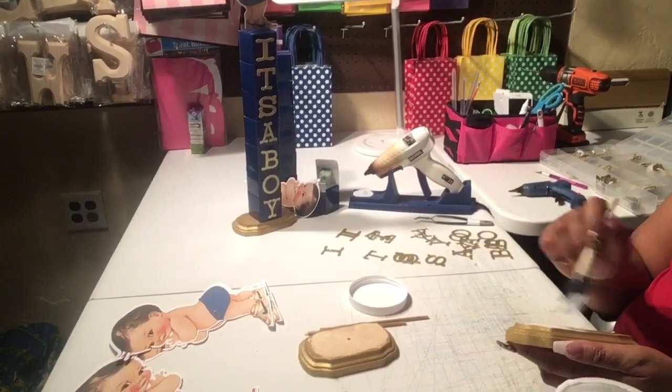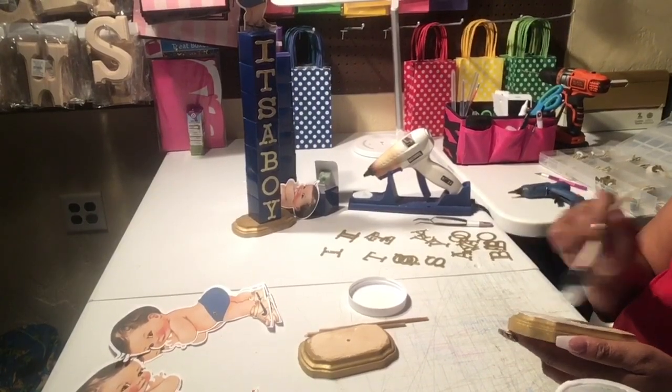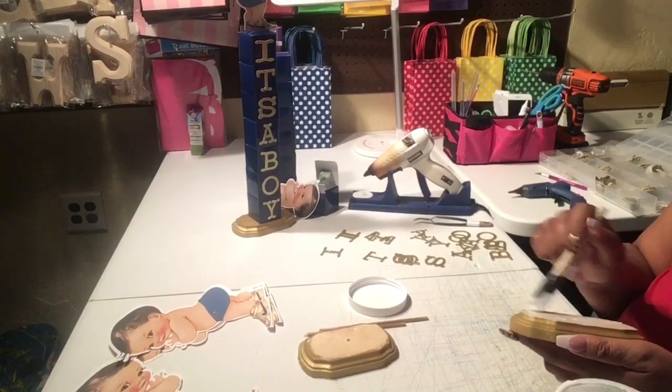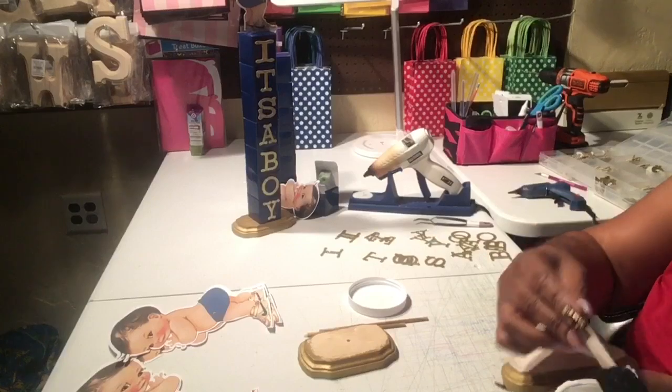Depends on the thickness of the glitter that you want on your base. It's the glue that you're going to use. I don't want that much of a thick layer, so I'm not going to use a whole bunch of Mod Podge.